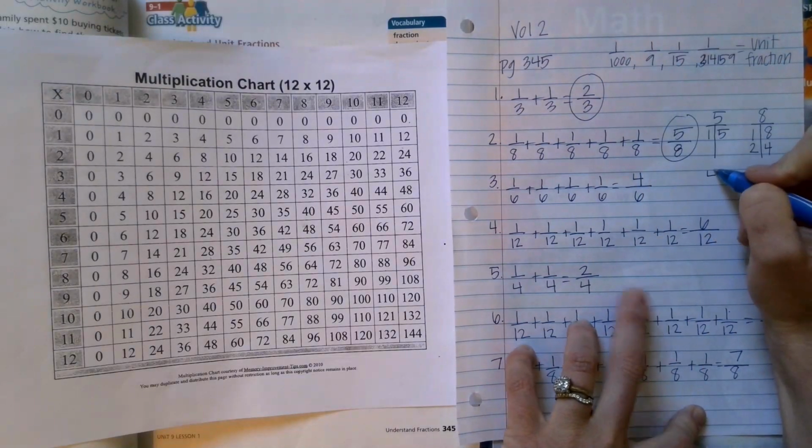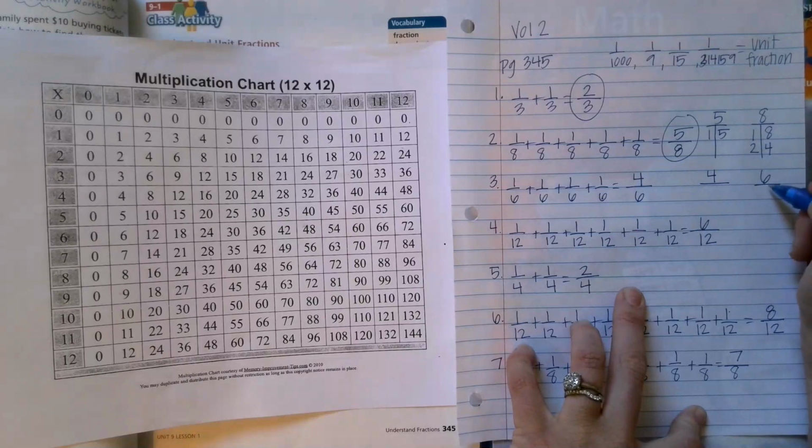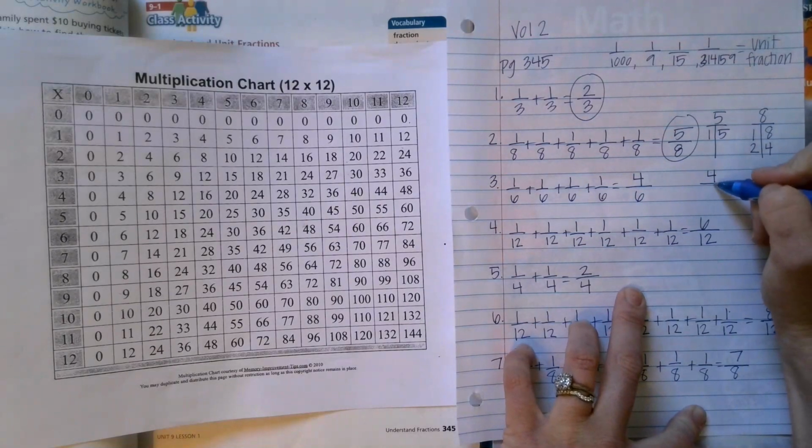Let me do the same thing for 4 and 6. So I pick my numbers from here.